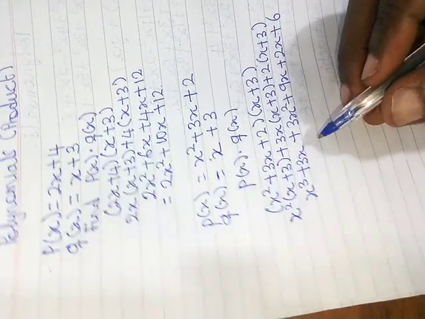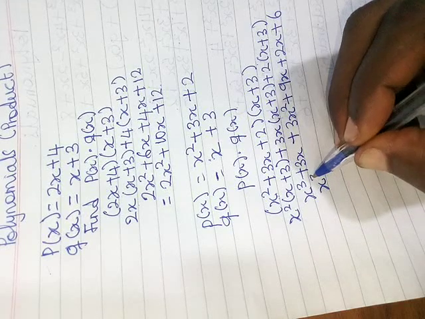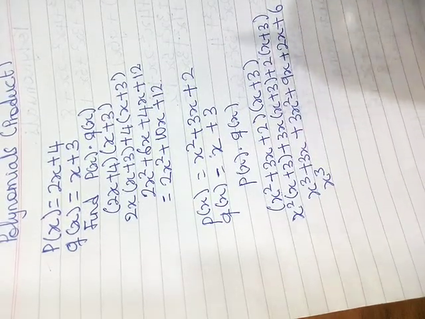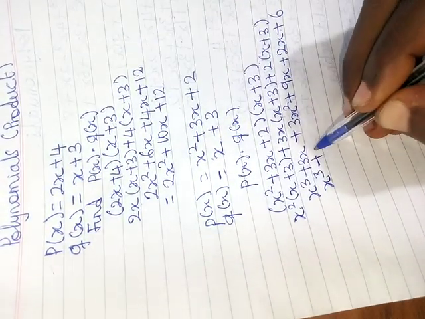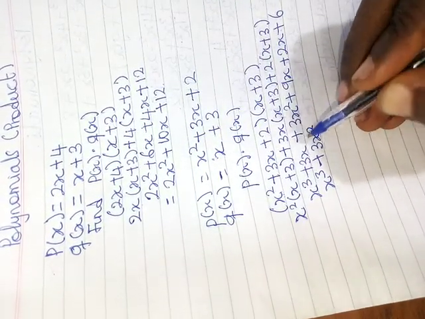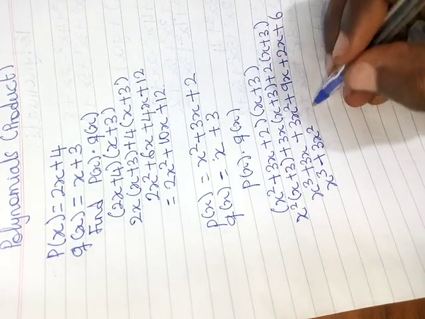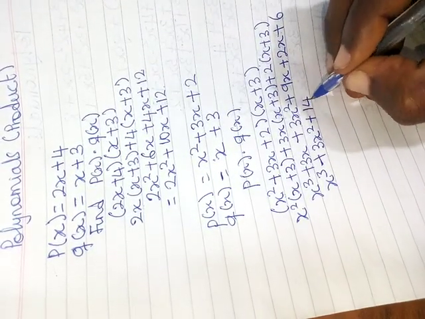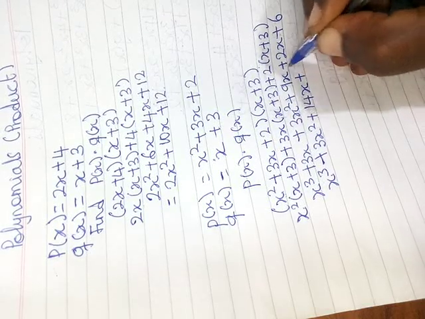Now we need to deal with the like terms. So we have our x cubed. And with like terms, the power of the variables are the same. So plus 3x squared. Then here 3x plus 9x plus 2x is giving us 14x, then plus 6.